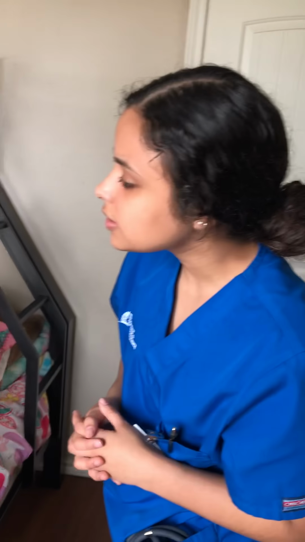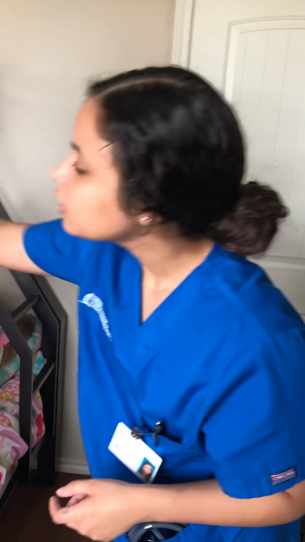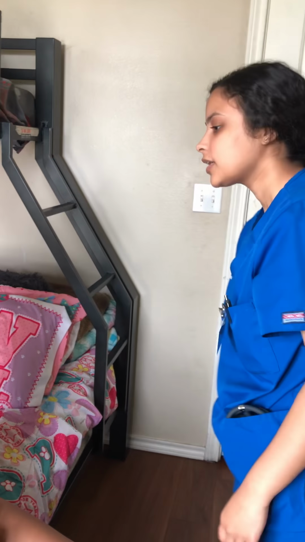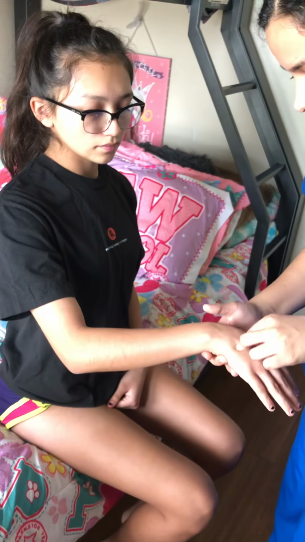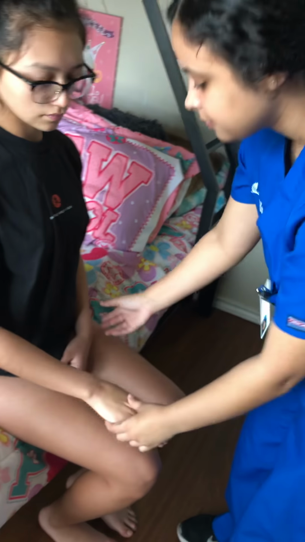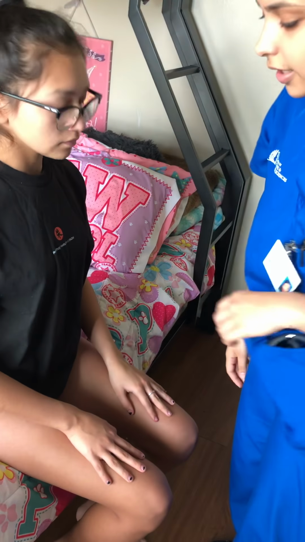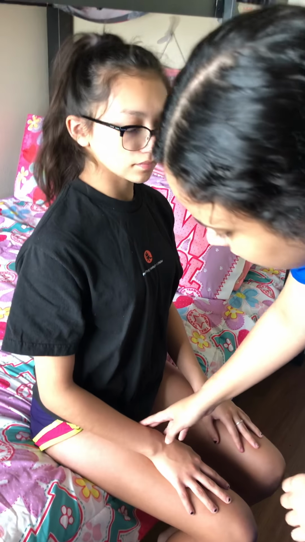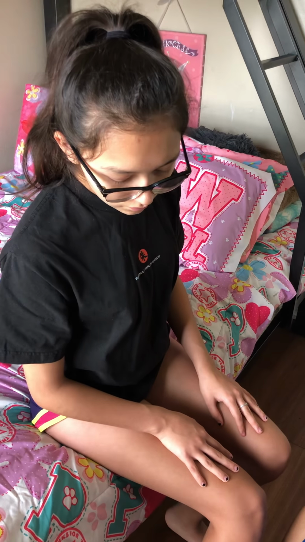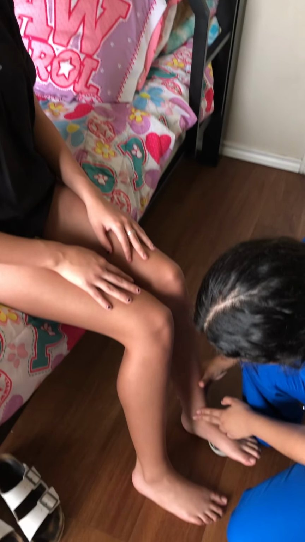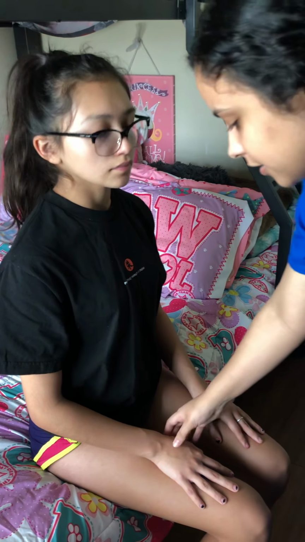So after looking at your skin, your lesions, and your hair, I don't see any varicosities either. Her veins are nice. Now I'm going to check the turgor of your skin. Okay, so she's nicely hydrated. Now I'm going to look for any pitting or swelling on her feet. Everything seems normal. There's no swelling.